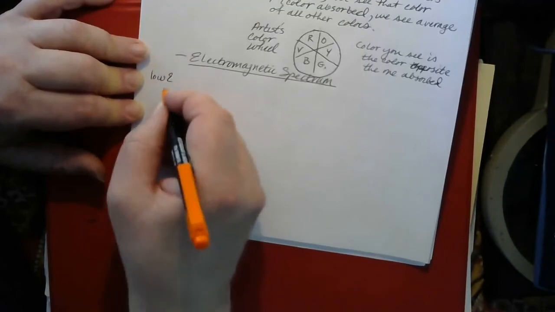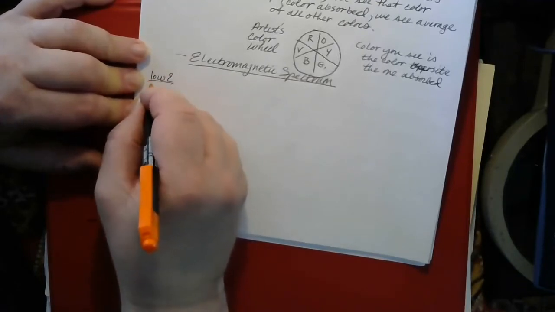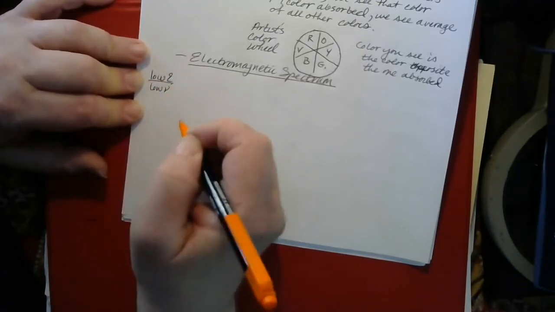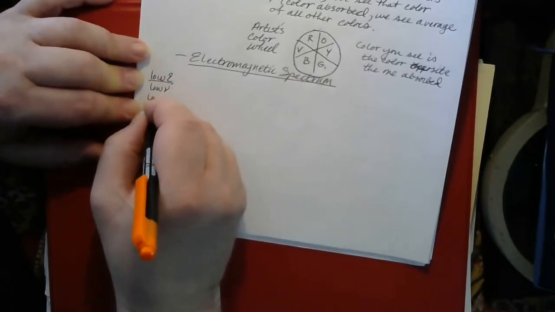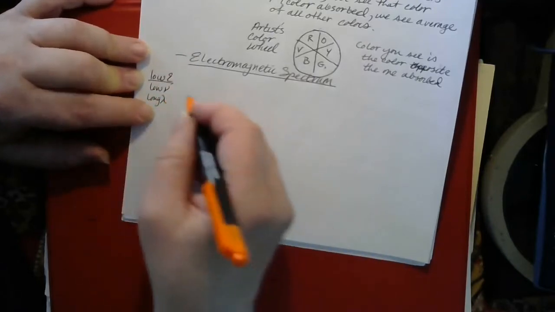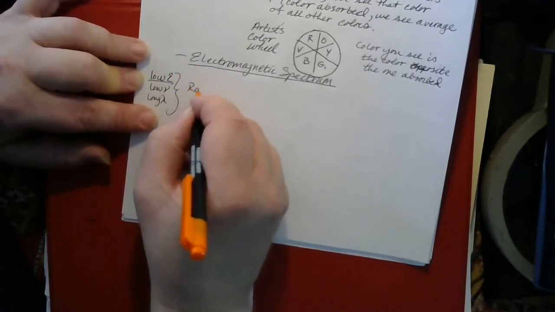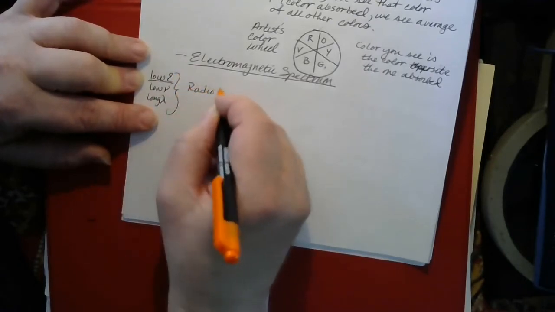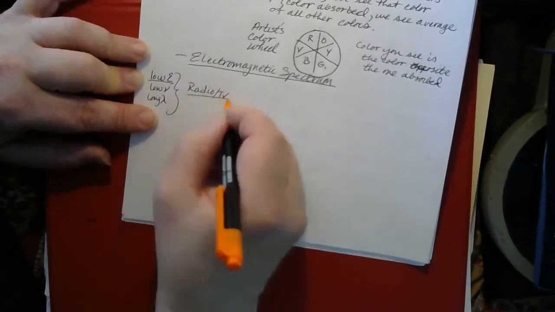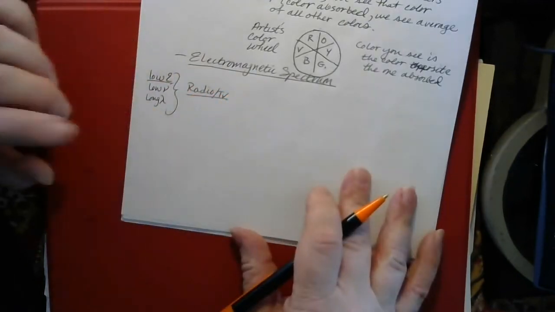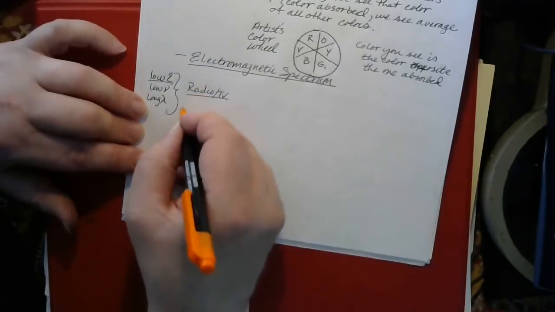So the lower energy end of the electromagnetic spectrum, which corresponds to low frequency and long wavelength, would be occupied by the lowest forms of electromagnetic radiation in terms of energy, which would be radio or TV waves.